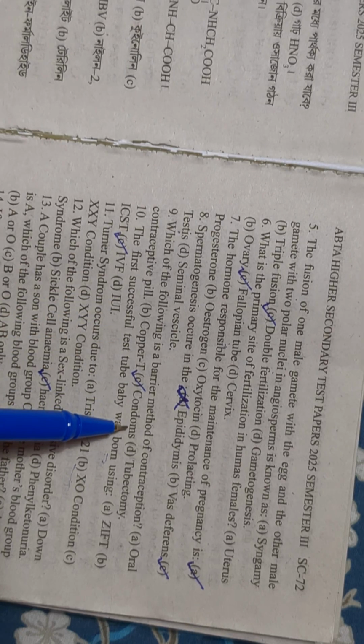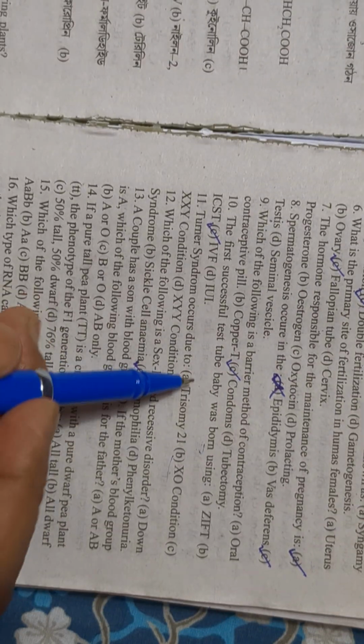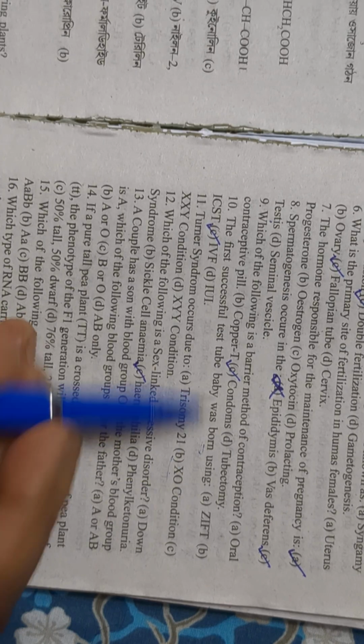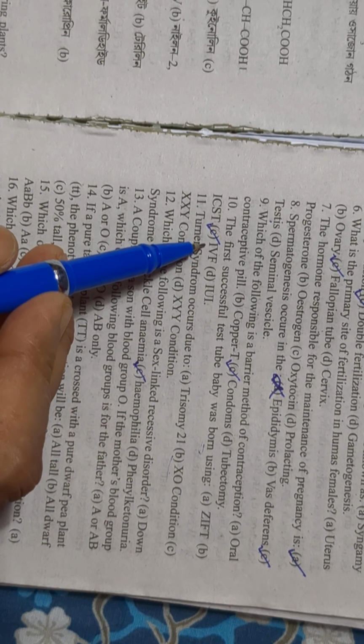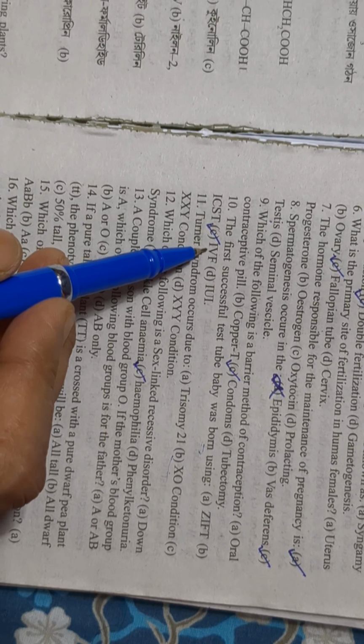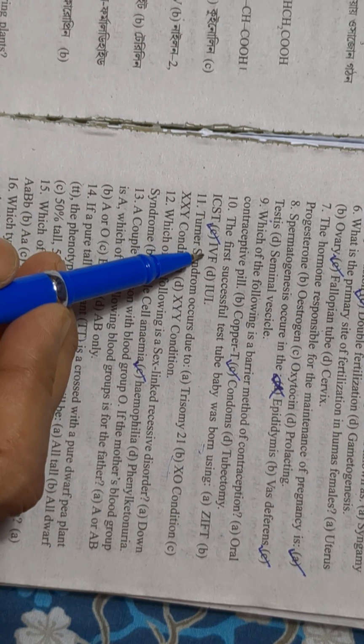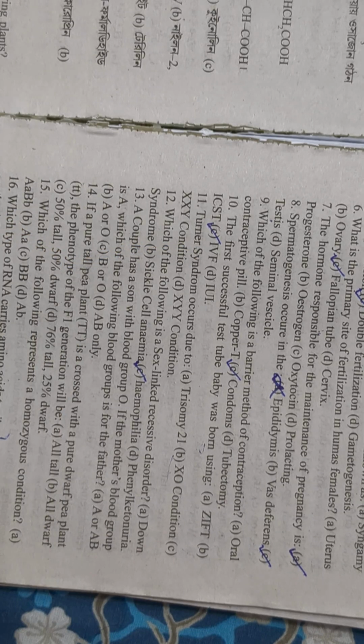Which of the following is a barrier method of contraception? C, condoms. Correct answer. The first successful test tube baby was born using GIFT is the correct answer, but IVF is also correct. But in this case, I have to choose IVF, in vitro fertilization, because GIFT is a part of in vitro fertilization. So I think IVF is the correct answer.